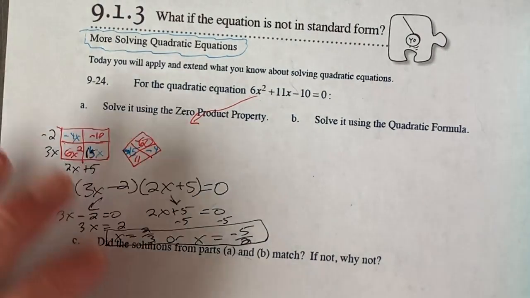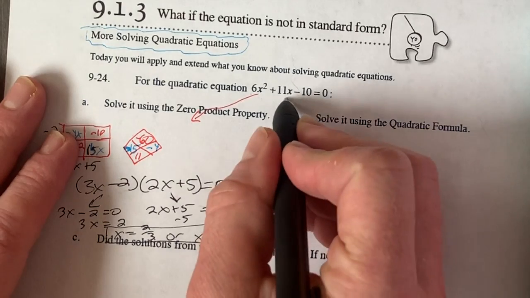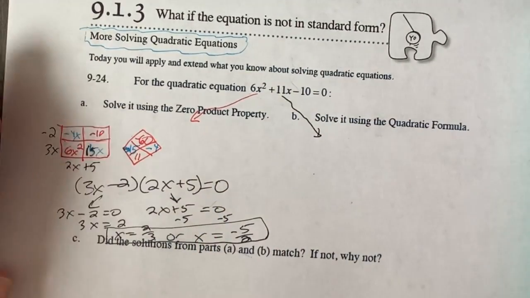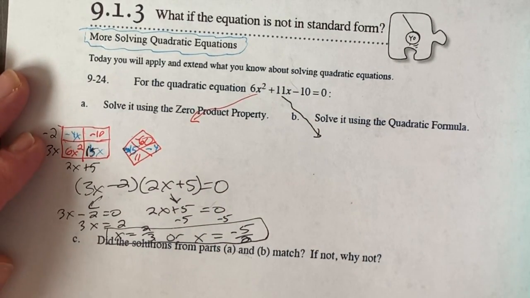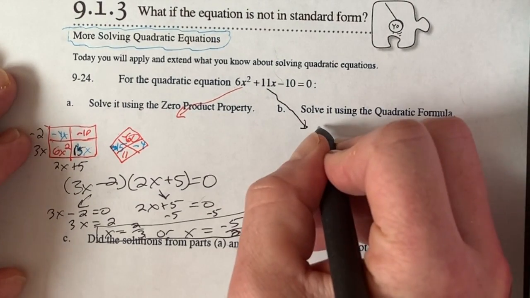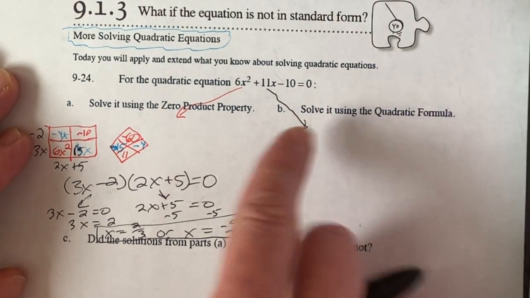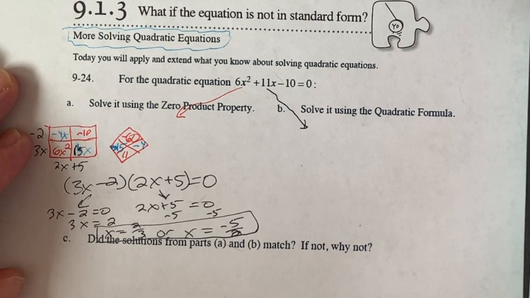Solve it using the quadratic formula. Okay, so this one, I'm going to sing the song. Yes. So it's a new week, a new you, but same old Mr. Fortin. I'm singing the song. The quadratic formula is, and I sing a longer version of this. This is a better, more amazing version here.